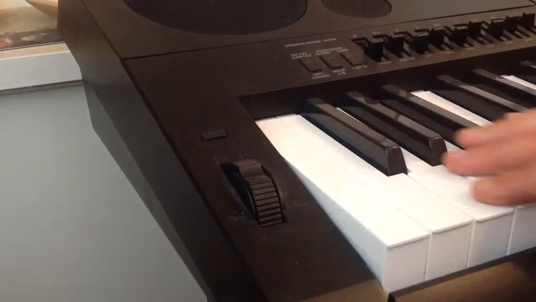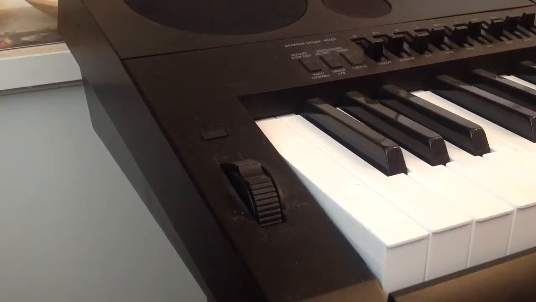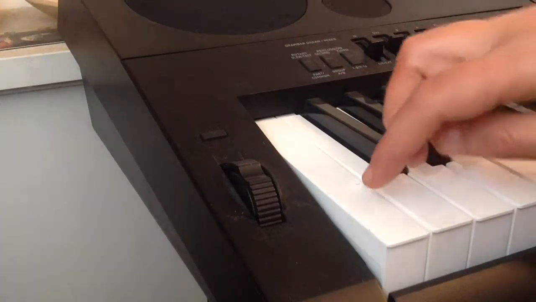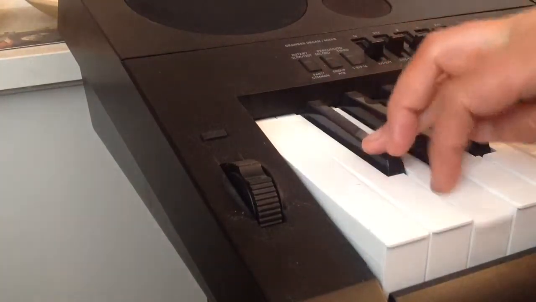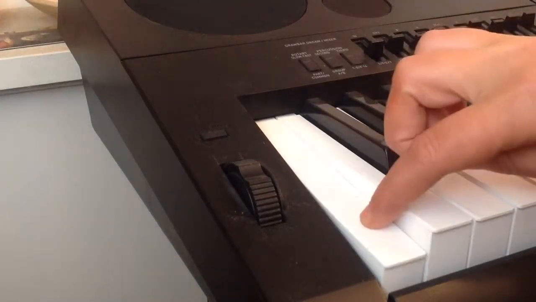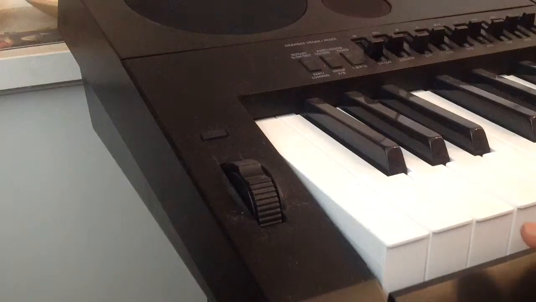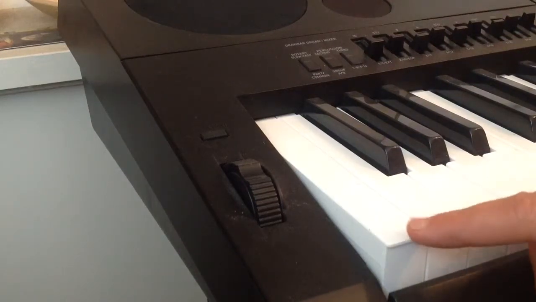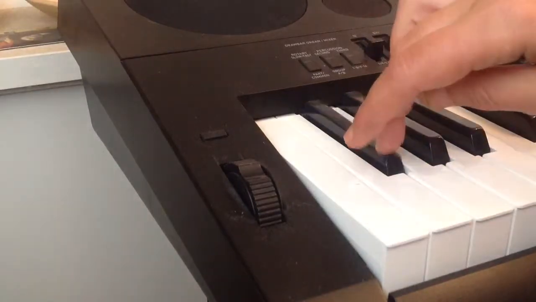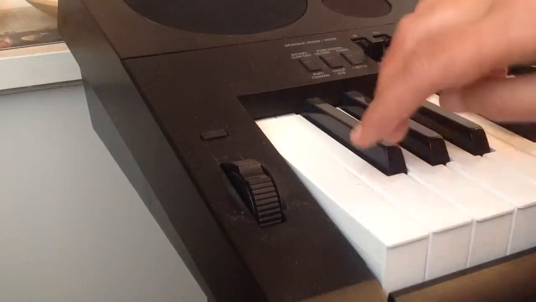Okay, hello. First of all, just want to demonstrate that we have all these notes on the keyboard or any instrument. Okay? The truth of the matter is that there are many notes between each note in the human voice.